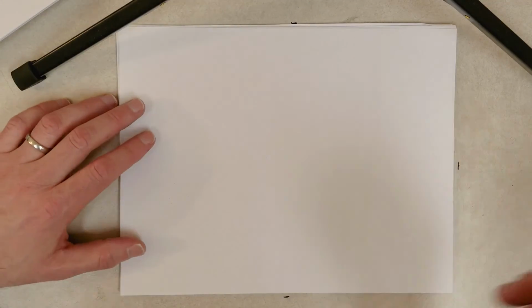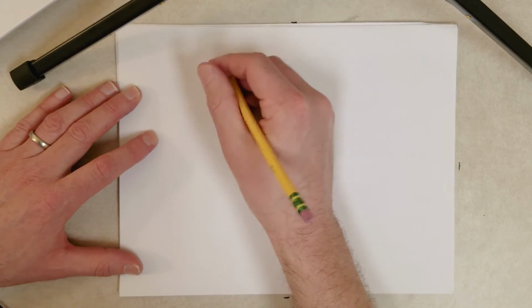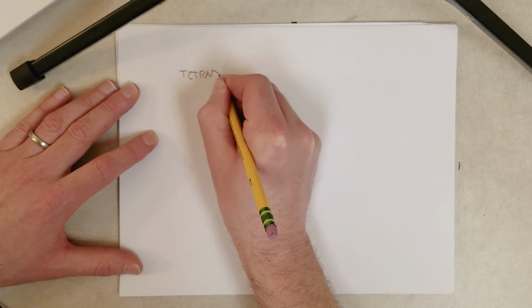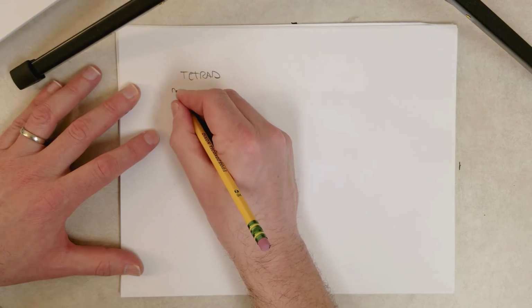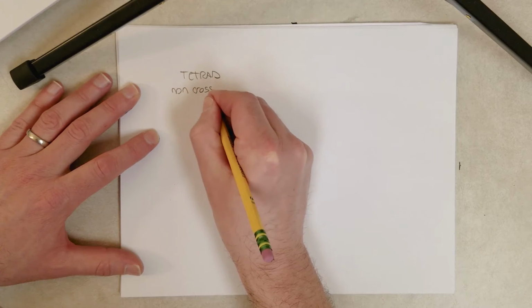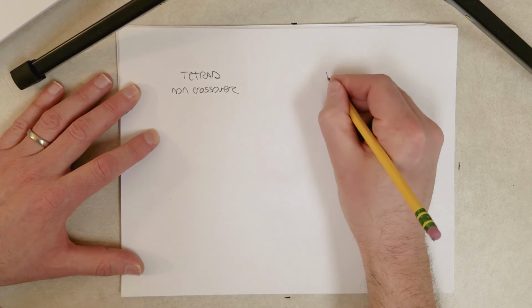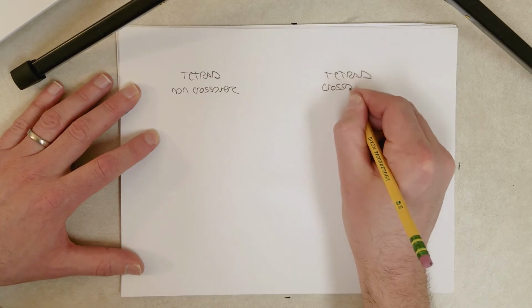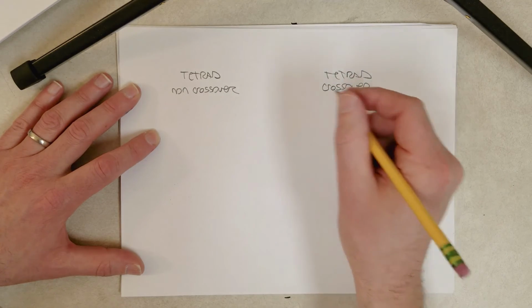So we're going to have two types of tetrads here. One tetrad is going to be, let's call this, a non-crossover tetrad. And this tetrad over here is going to be a crossover tetrad.